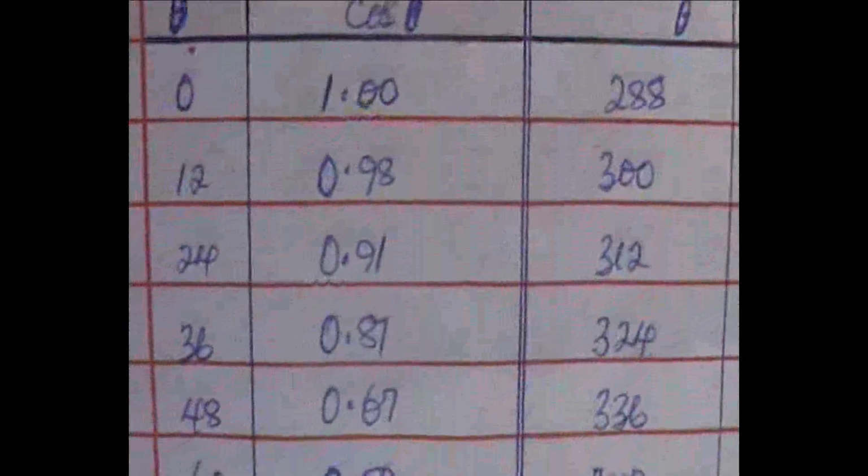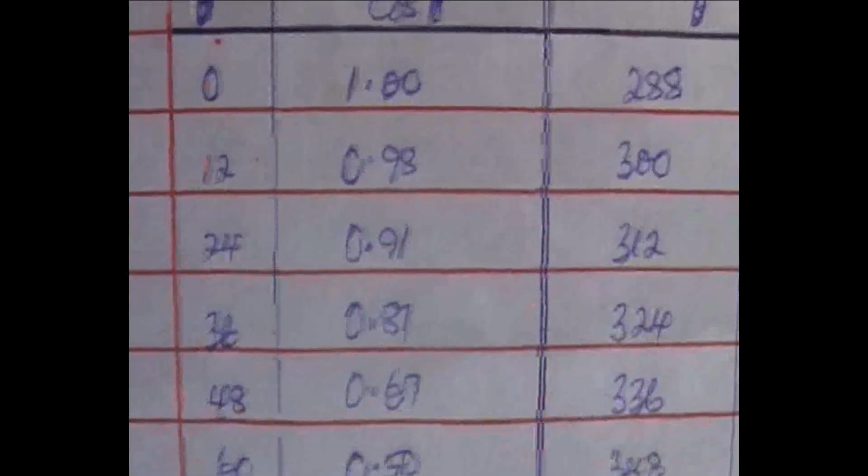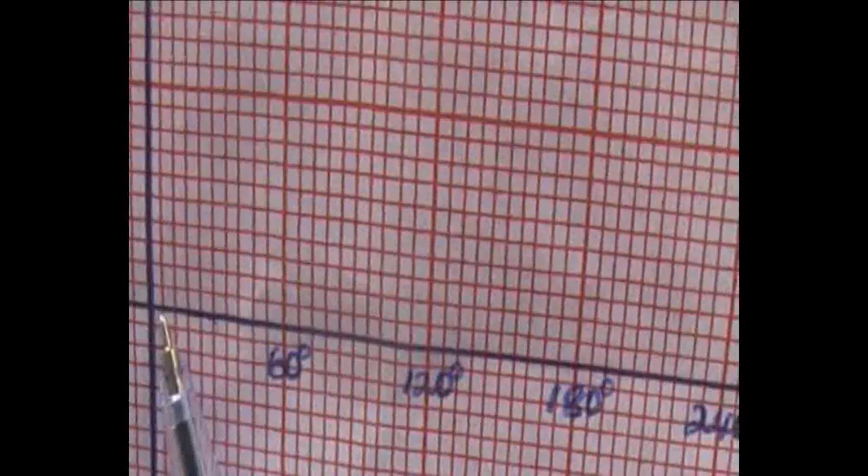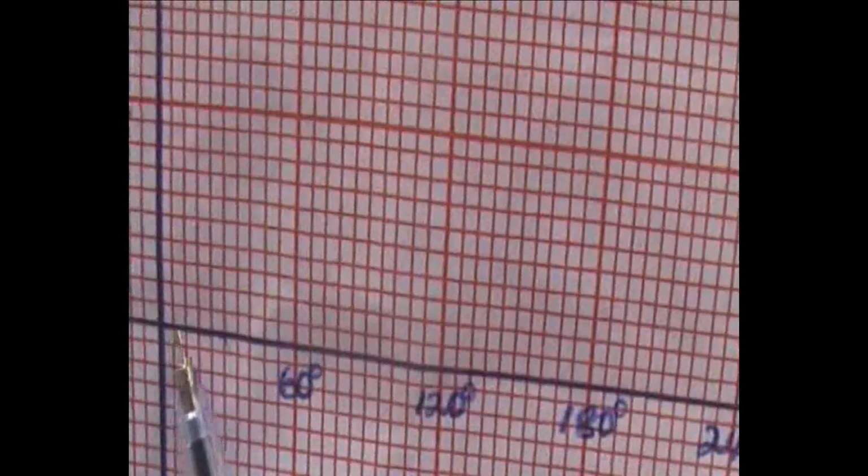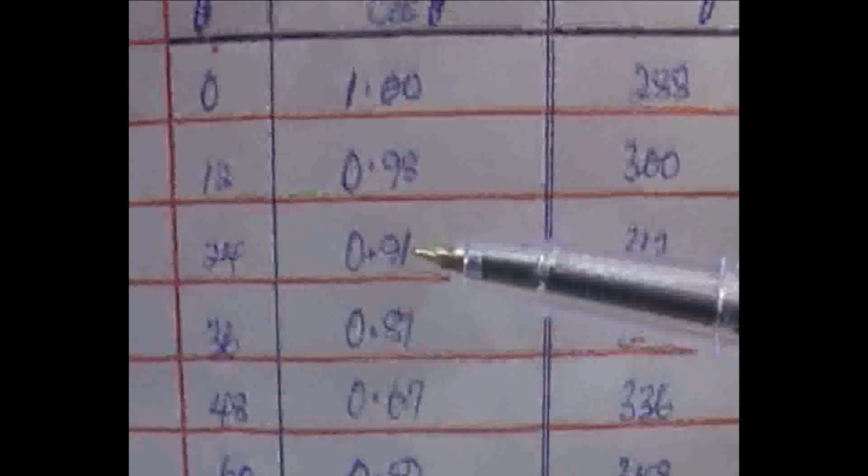That means the second value of theta, which is 12, is here, after the first small square, the second small square. So we bring it up. So just have it in mind, it is the second small square. And its cosine is 0.98.